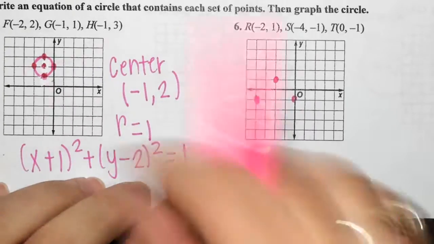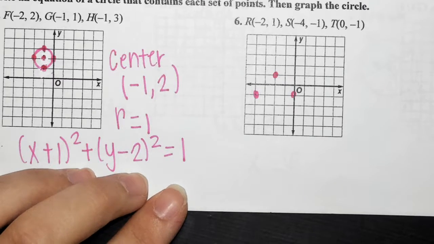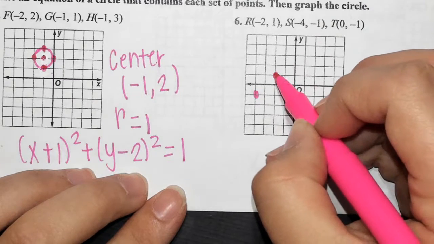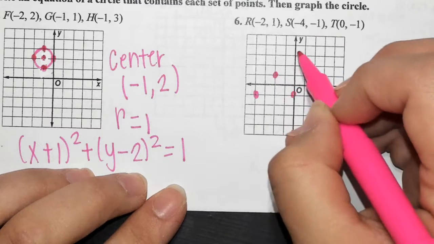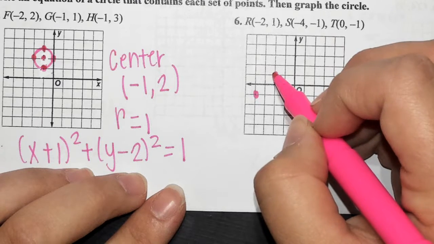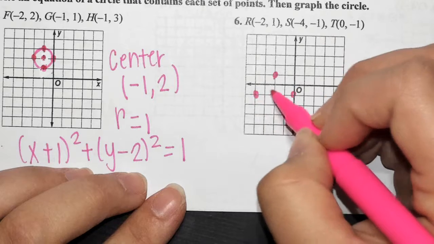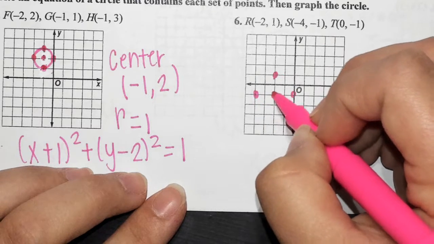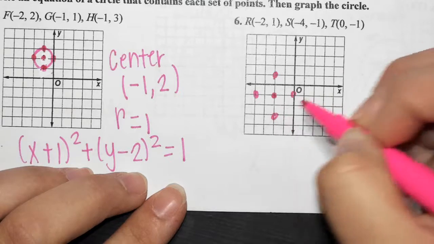Okay, so now number 6, I plotted these points. At first it looks like this could be the center, and then I could draw 2 points here and 2 here, but then that makes a square. So that can't be the center. But then I realized that this is 2 away from this, 2 away, 2 away, so here's my center. And the other one's right here.